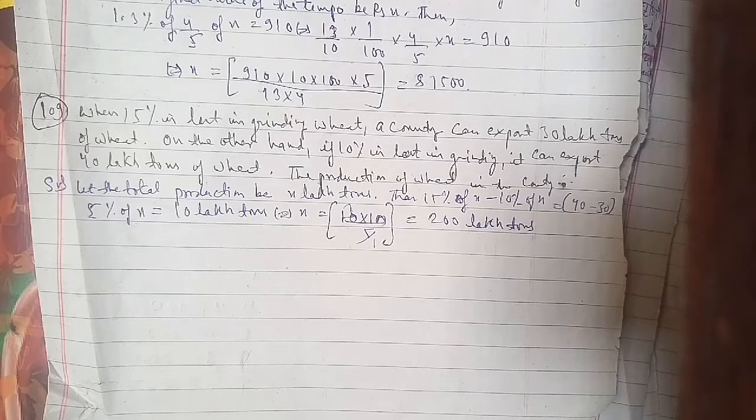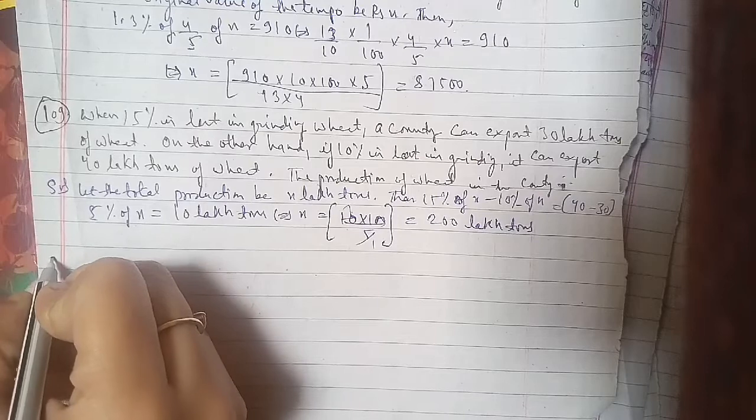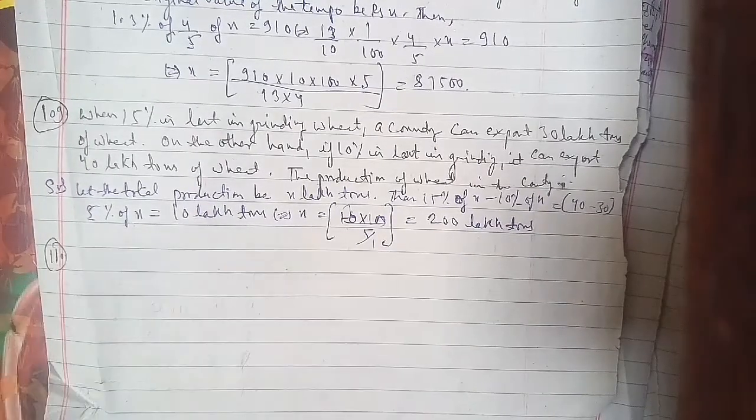In the same manner, we will have to solve it out, and that is the important one. So let's go ahead for this, the 110th question of the session.